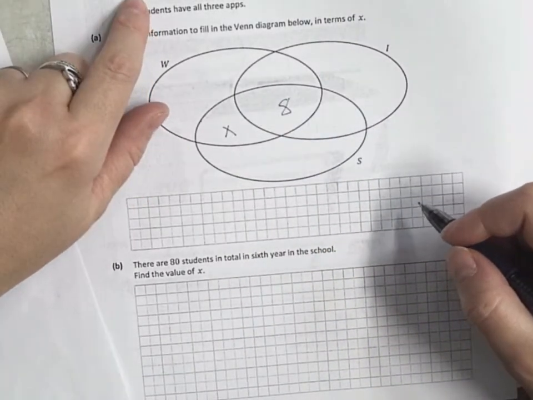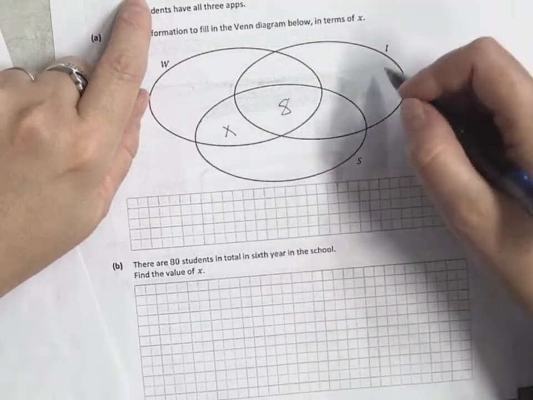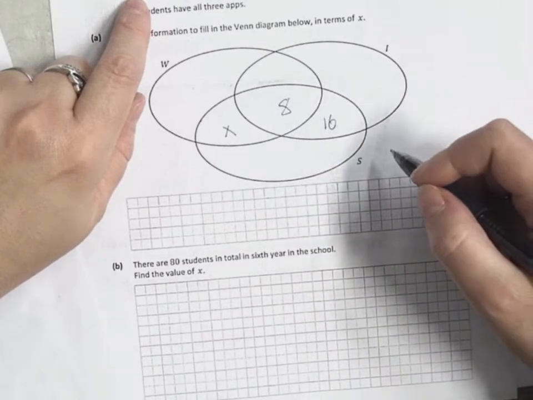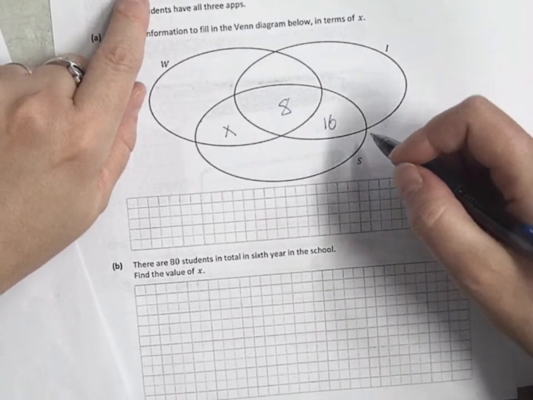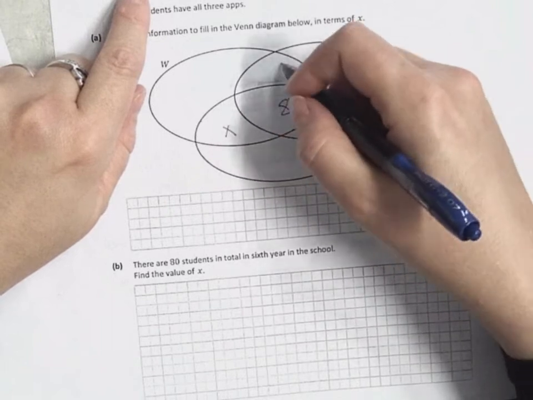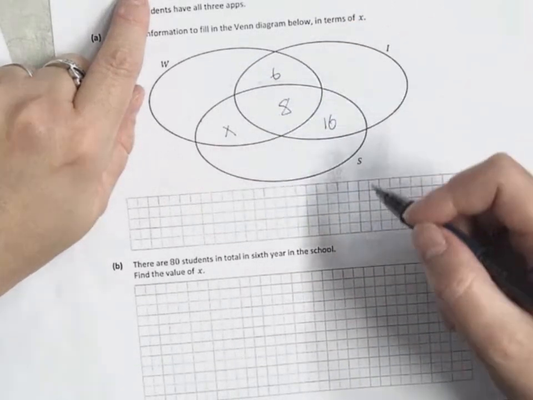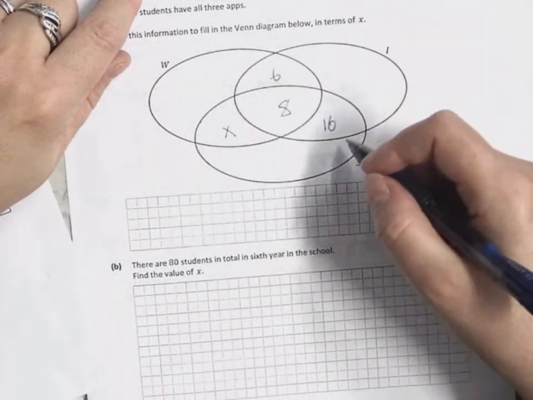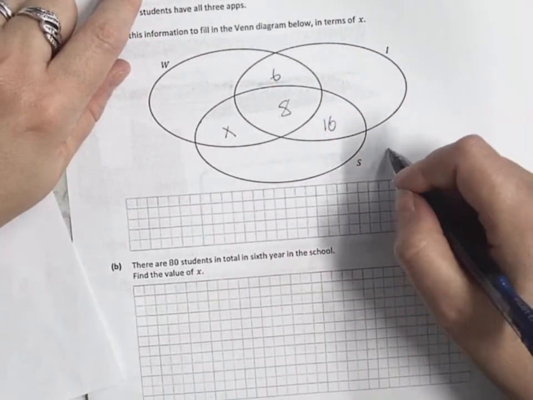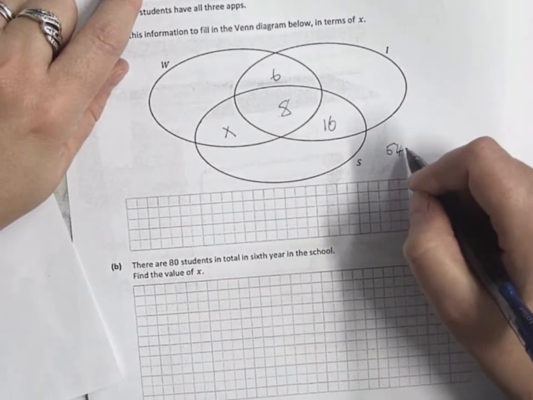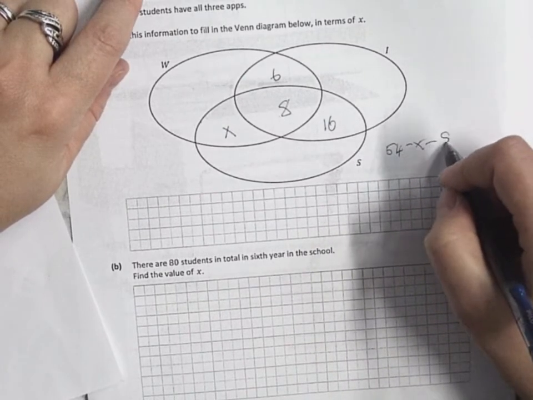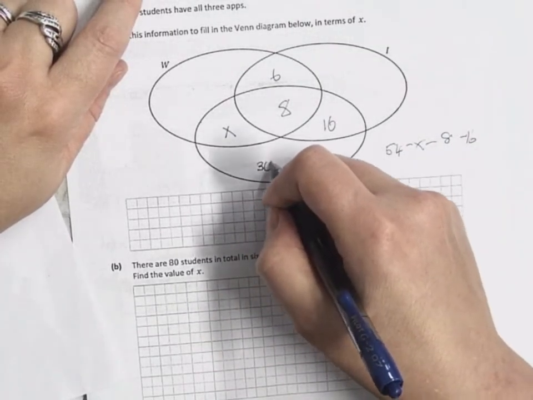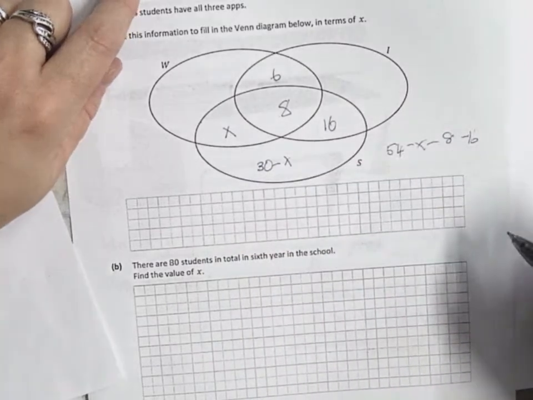Let's go backwards. 24 have Instagram and Snapchat, so between here and here, 24. That leaves me with 16. 14 have WhatsApp and Instagram, so between here and here, 14, so that's a 6. And then back to 54 have Snapchat. For Snapchat, they add up to 54. So it's 54, take away X, take away 8, take away 16. When you put all those together, that's 30 minus X. Is that okay?